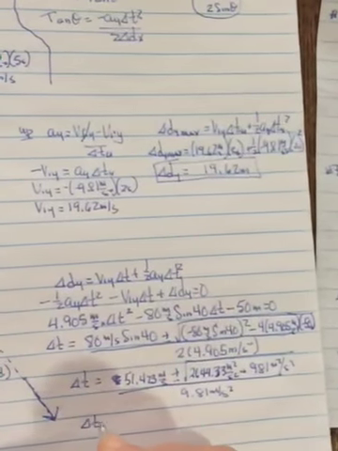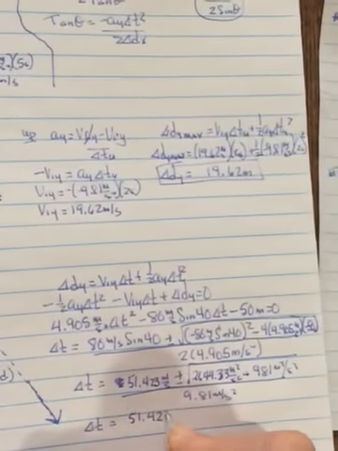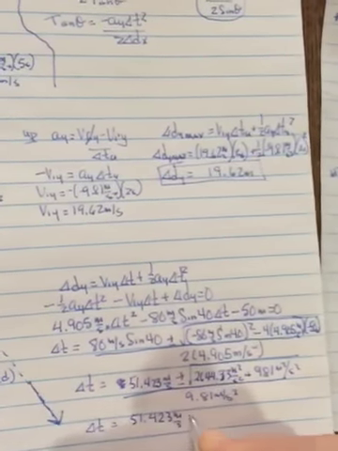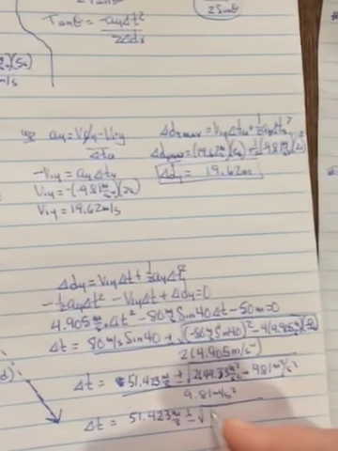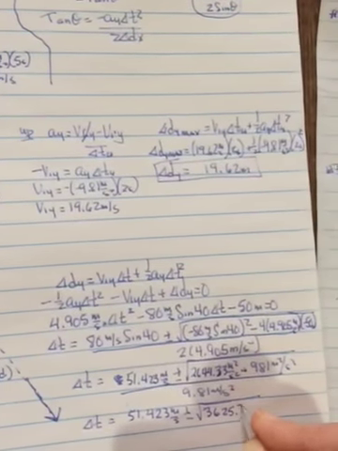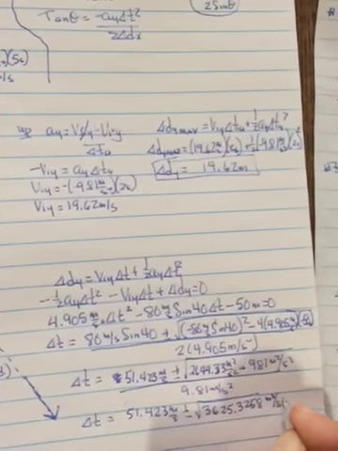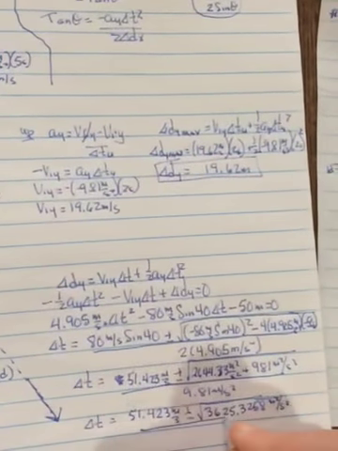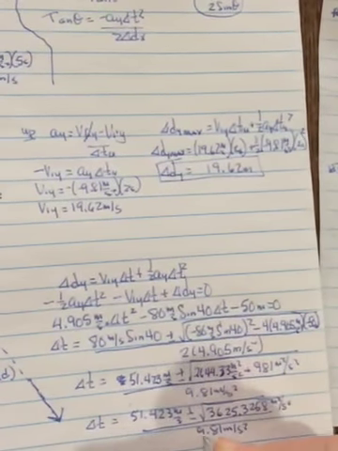So we have 51.423 meters per second plus or minus, so under the square root, when you add them together, you get 3625.3258 meters squared per second squared, over 9.81 meters per second squared.